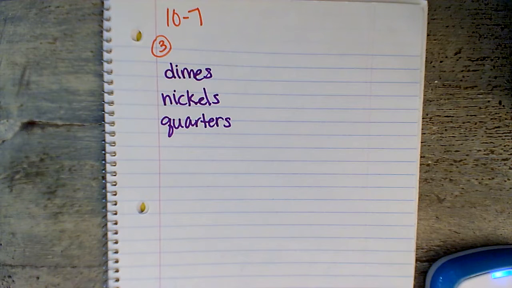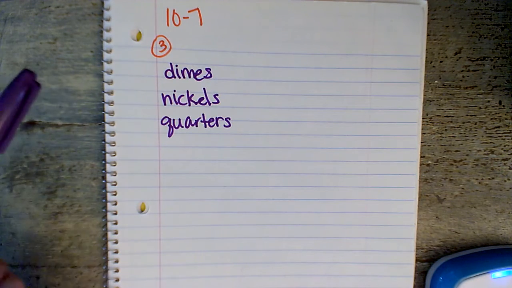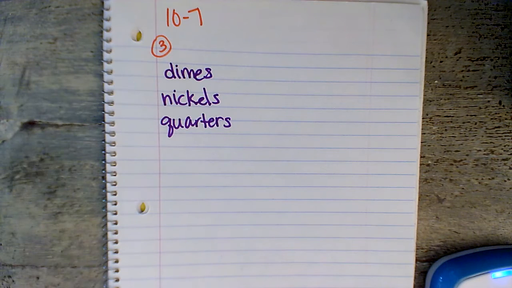A girl has a collection of nickels, dimes, and quarters. So I just listed them all out. Nickels, dimes, and quarters, and a total value of $11.25. She has 3 times as many nickels as dimes and 5 more quarters than dimes. How many of each coin are in her collection? So how many nickels does she have, how many dimes, and how many quarters?